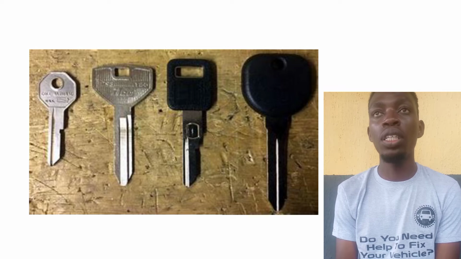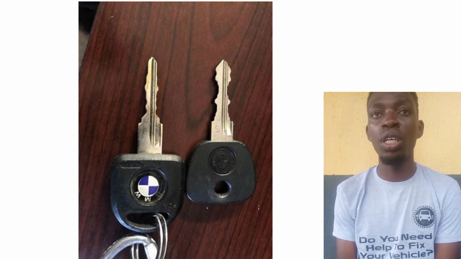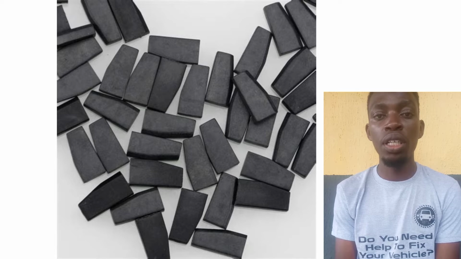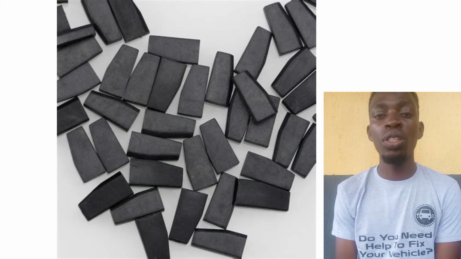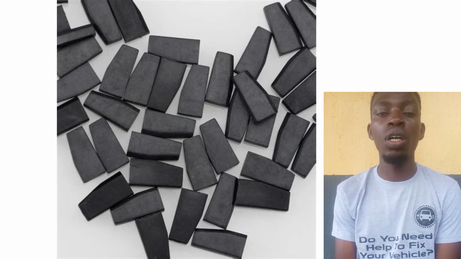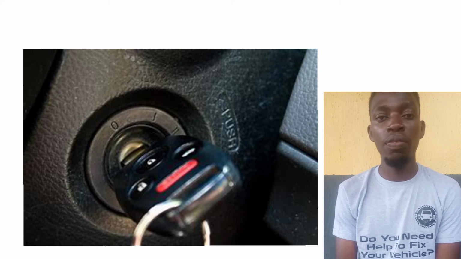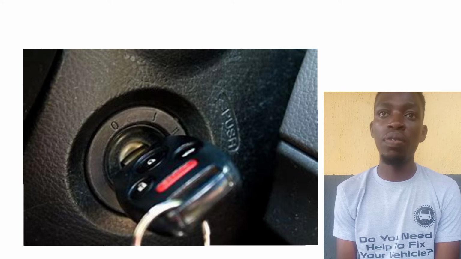the transponder key. These are keys that have some electronic configuration. They have a chip inside. This chip is a device that receives electromagnetic signals, and this chip sends those signals to the signal collector. Different manufacturers call it different names, or the immobilizer or whatever.